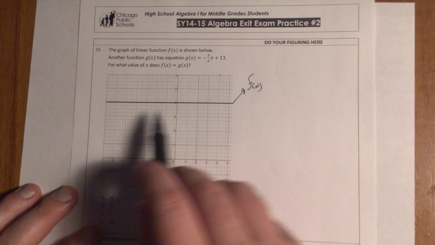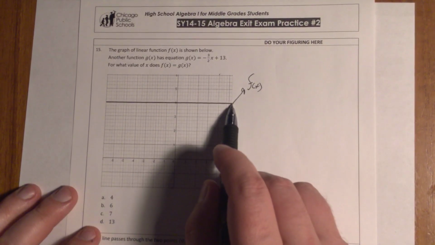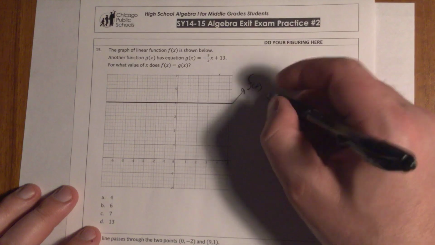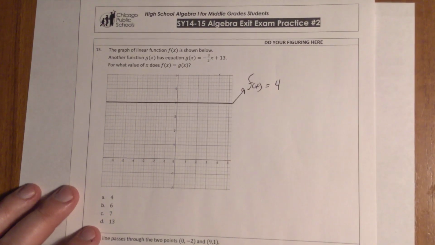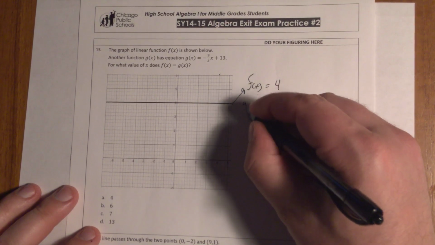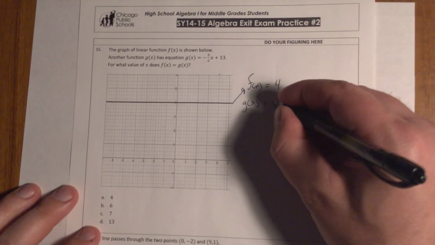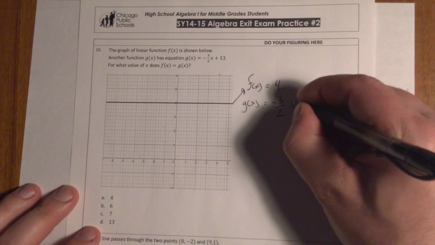What is f of x? Well, this is just a horizontal line at 4. So this is really just the line y equals 4, or f of x equals 4. And g of x equals -3/2 x plus 13. You know, I'll do this with the marker.